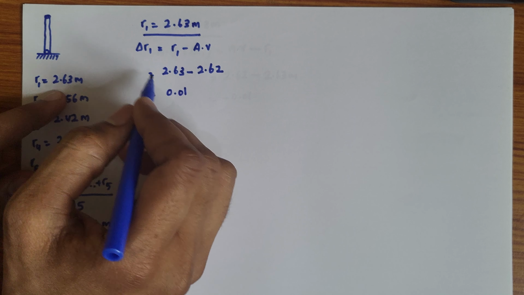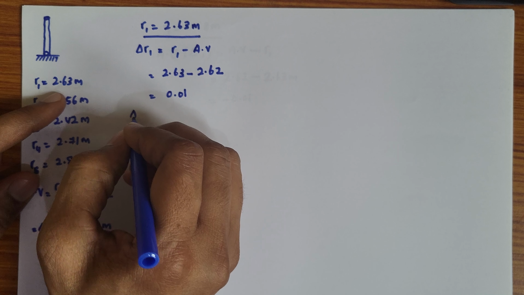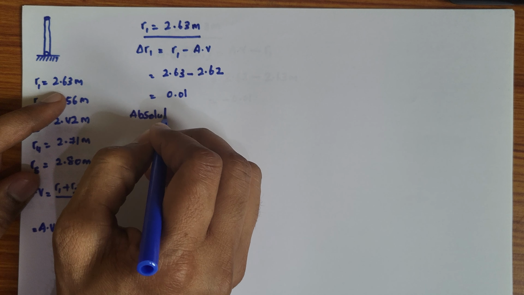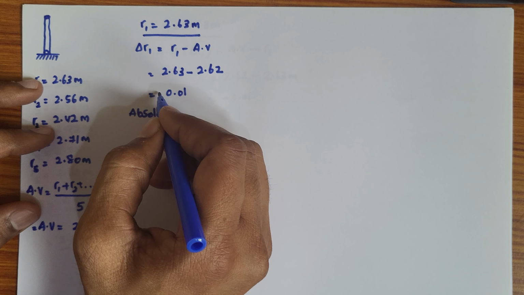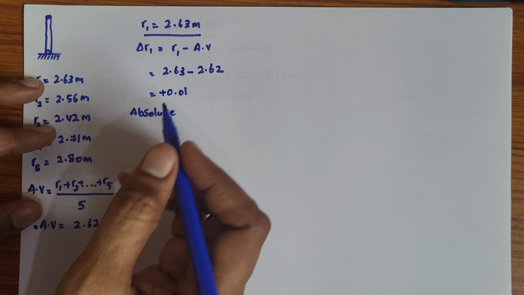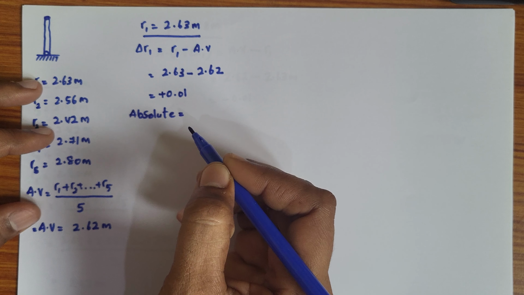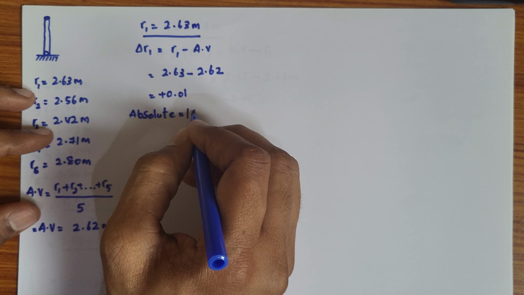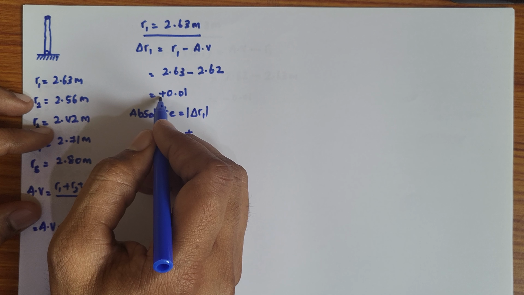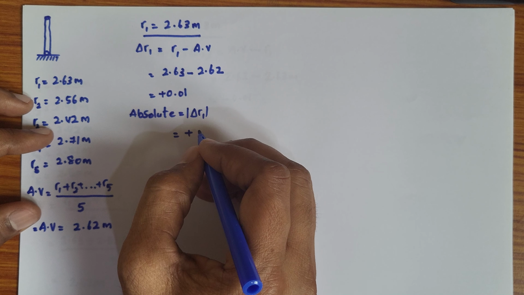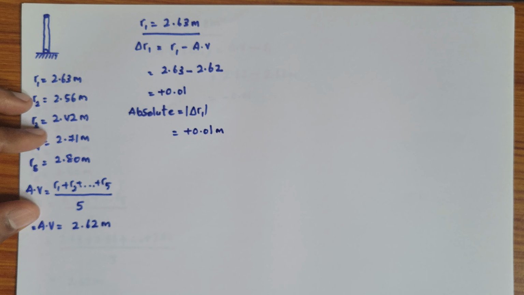This is the error. Now absolute error means we are going to make the negative also positive. See here the symbol is plus. If we got negative here, we are going to make it positive. Absolute means the absolute value of delta R1, whether it is plus or minus. If you make it absolute, it will become plus 0.01 meter. This is the absolute error.